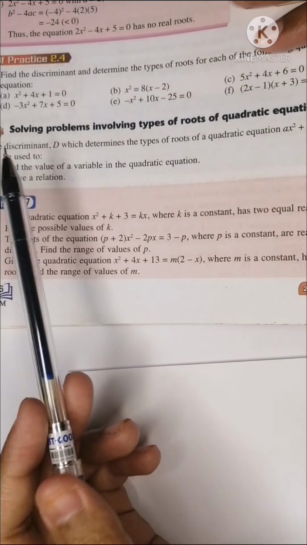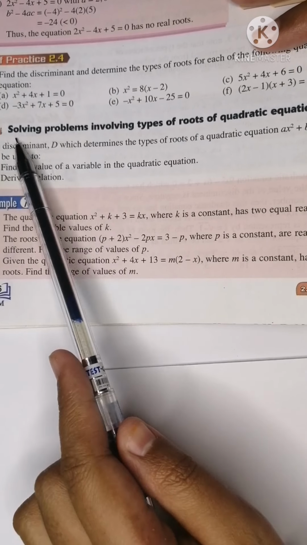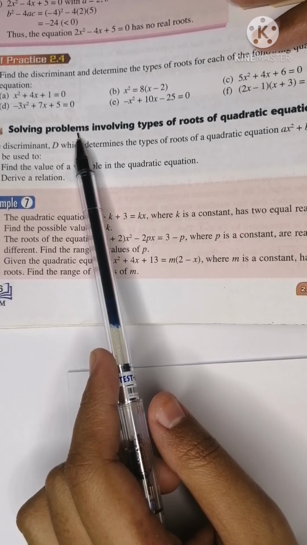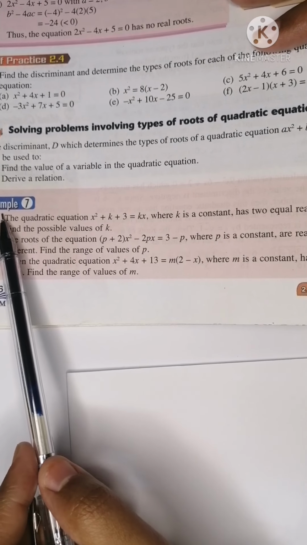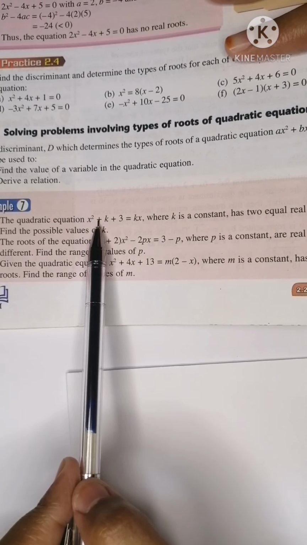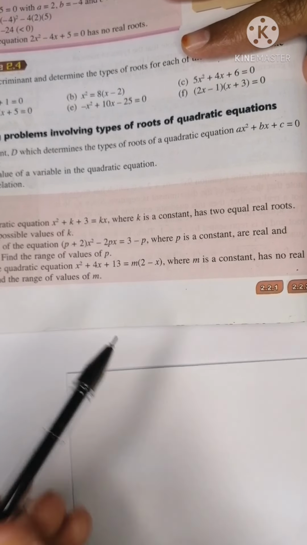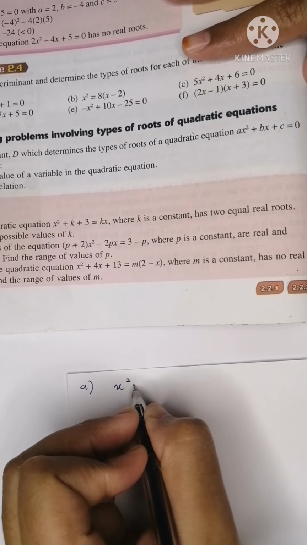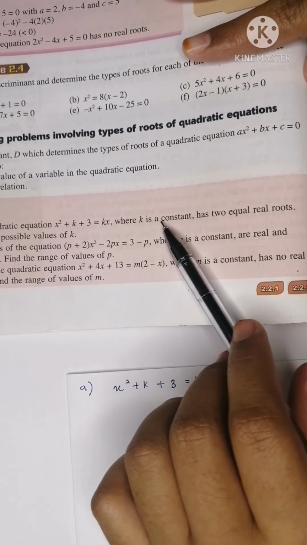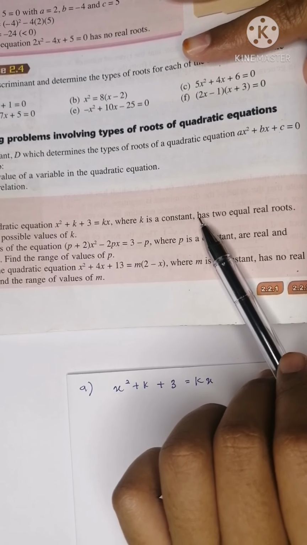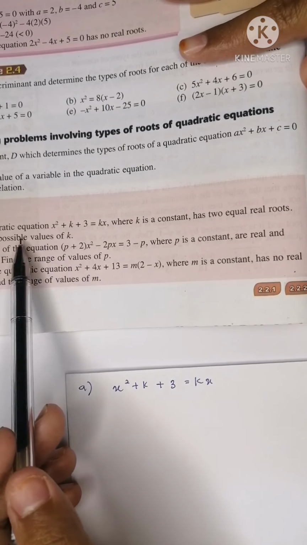All right class, we continue to the next lesson, which is solving problems involving types of roots of quadratic equations. Here we need to solve problems. Normally for this subtopic, you just need to find the value of the unknown. Now look at example 7a. The quadratic equation x squared plus k plus 3 equals kx, where k is a constant. Constant means k has a value. The type of root is two equal real roots. The question asks you to find the possible values of k.